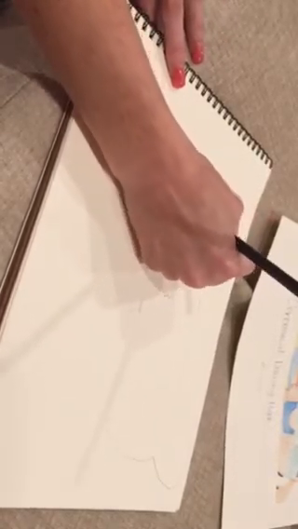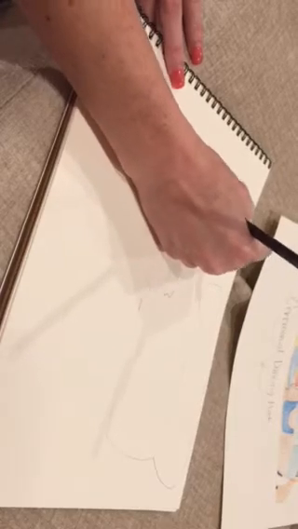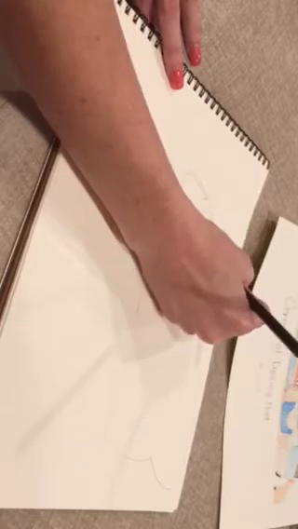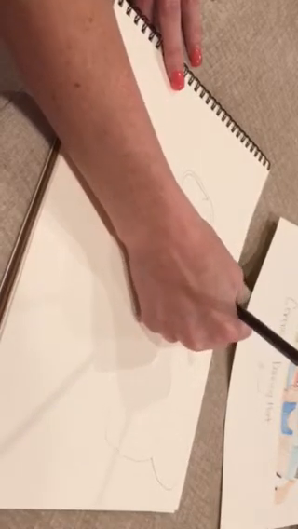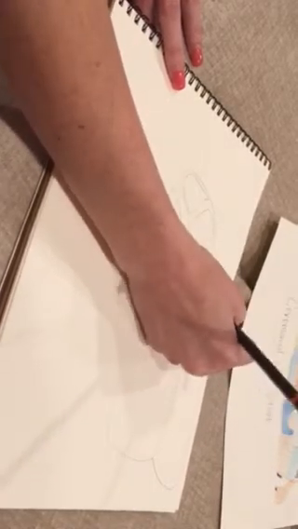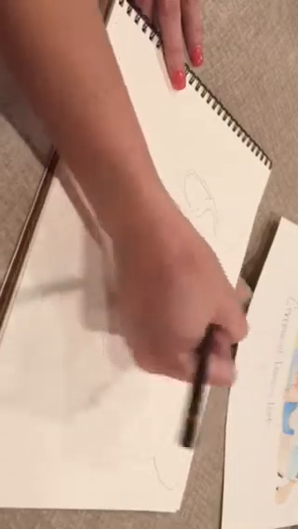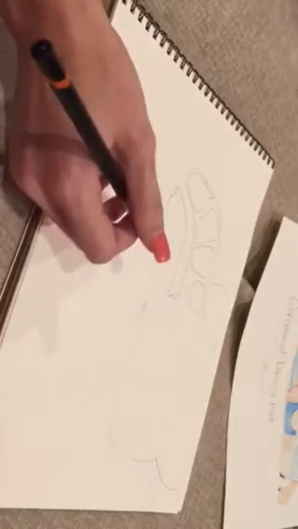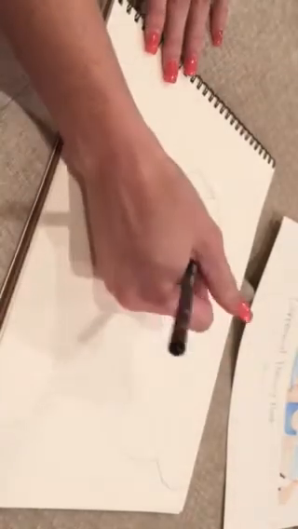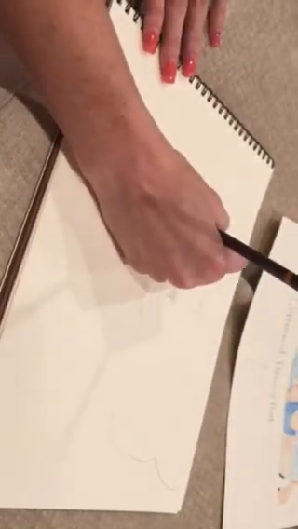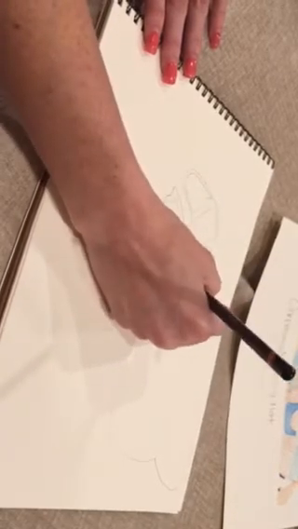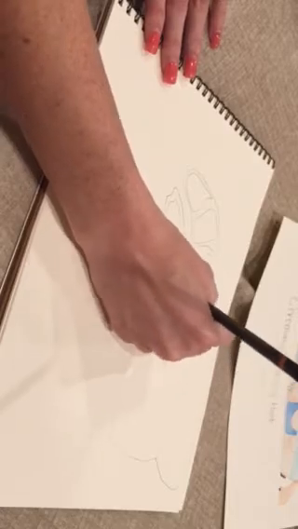So now we're going to do the different patterns that are on the headdress, and we'll start with the squares that are on the beak. And they don't have to be exact, because a lot of these headdresses were not perfect. And sometimes you might have to go back and erase if it's not as proportionate as we want it to be. So there are the squares.